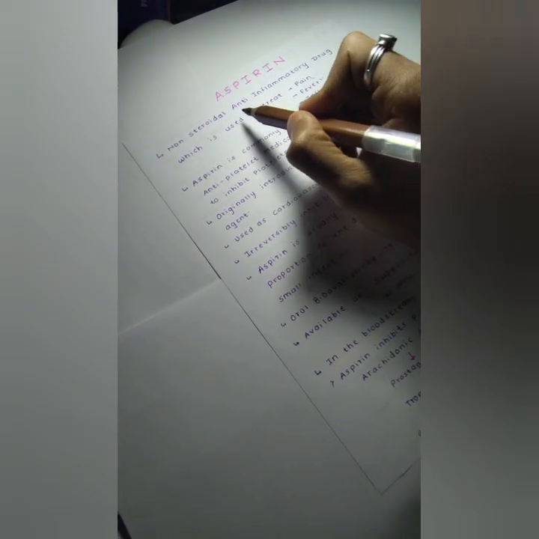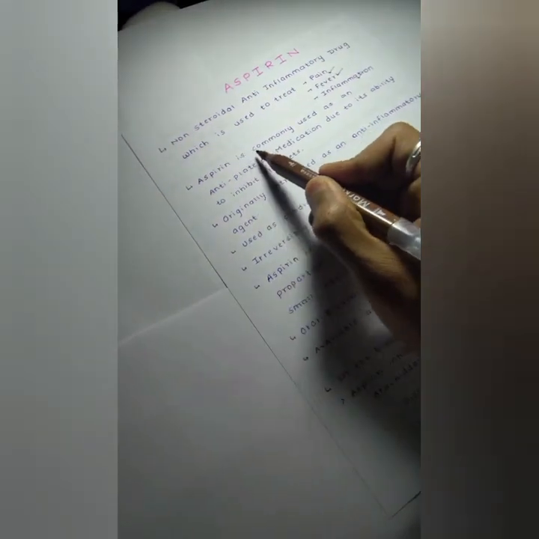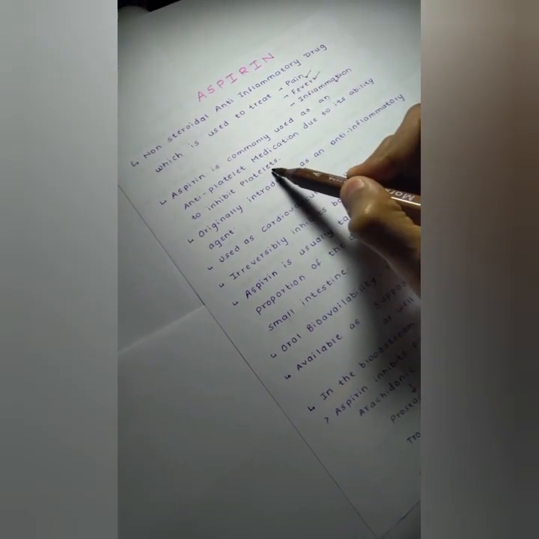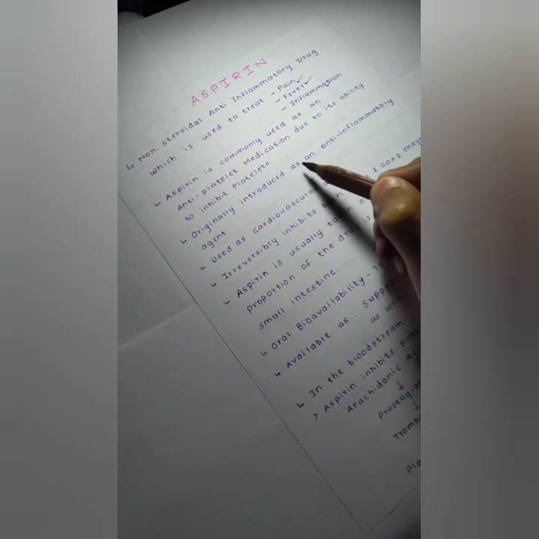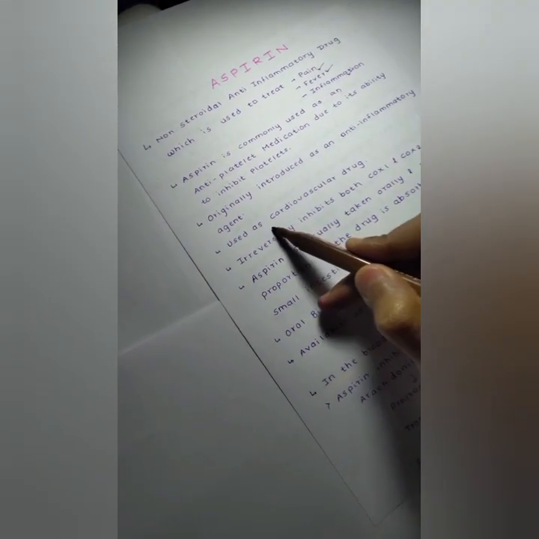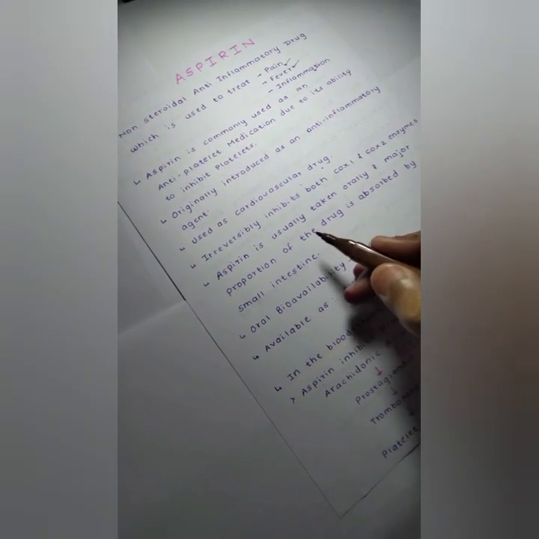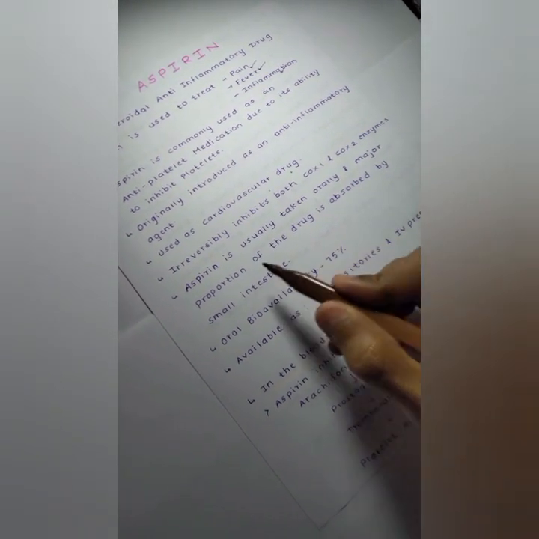So here we begin. Aspirin is a non-steroidal anti-inflammatory drug which is used to treat pain, fever and inflammation. Aspirin is commonly used as an anti-platelet medication due to its ability to inhibit platelets. Originally introduced as an anti-inflammatory agent, aspirin is used as a cardiovascular drug as well. The main function of aspirin is its irreversible inhibition of both COX enzyme 1 and COX enzyme 2. Aspirin is usually taken orally and a major proportion of the drug is absorbed by the small intestine.